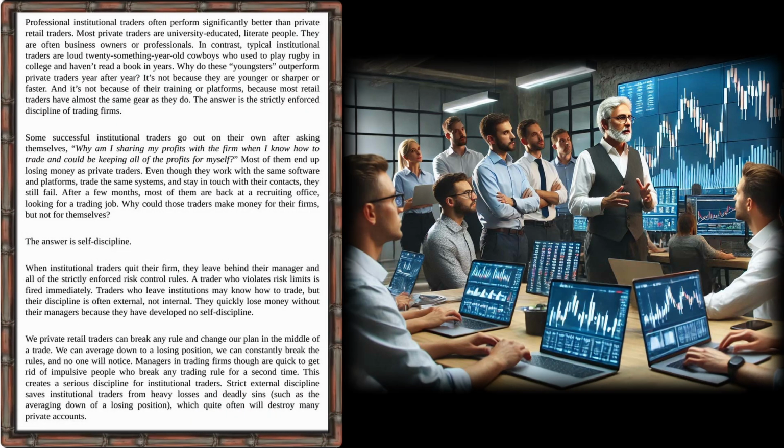Professional institutional traders often perform significantly better than private retail traders. Most private traders are university-educated, literate people. They are often business owners or professionals. In contrast, typical institutional traders are loud, 20-something-year-old cowboys who used to play rugby in college and haven't read a book in years. Why do these youngsters outperform private traders year after year? It's not because they are younger or sharper or faster, and it's not because of their training or platforms, because most retail traders have almost the same gear as they do. The answer is the strictly enforced discipline of trading firms.